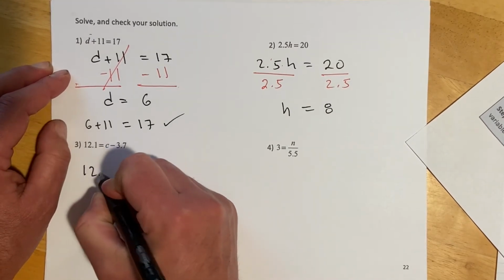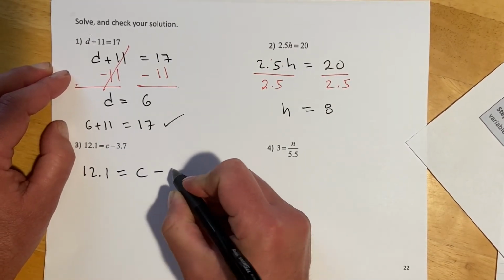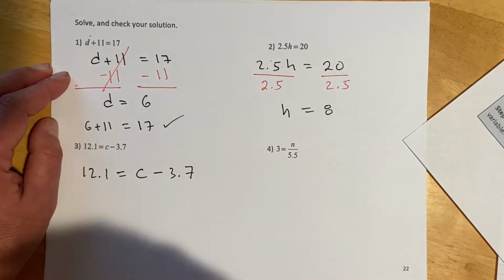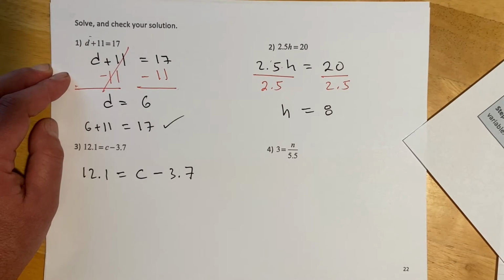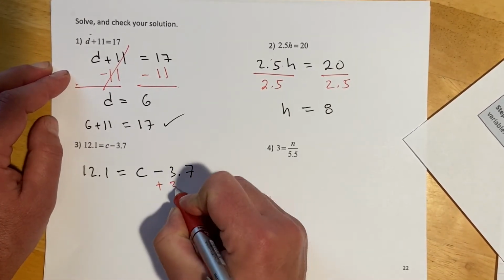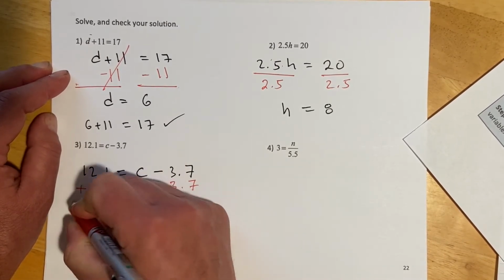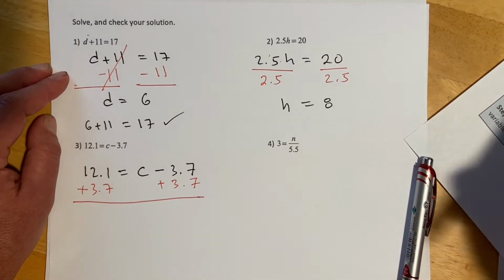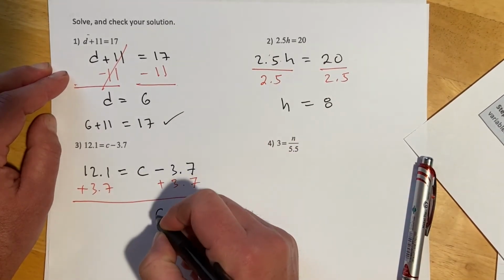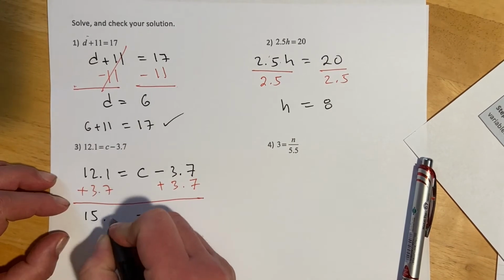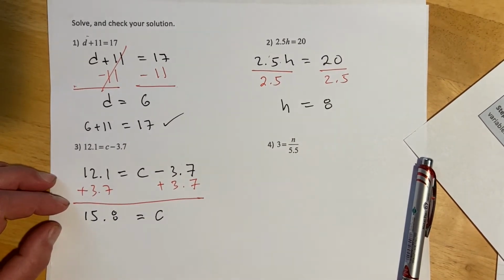This one, 12.1 equals C minus 3.7. This time with the C, something's being subtracted from it. So to undo subtraction, we add. It's always just the opposite, or inverse actually. Plus 3.7. And so here, this would just be a plain C on that side. And then that will be 15.8 over on this side.